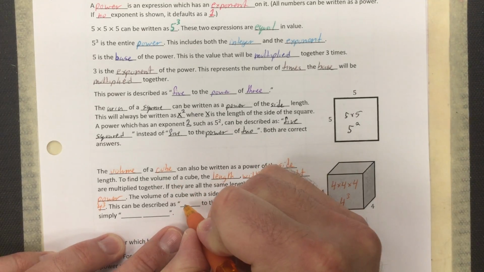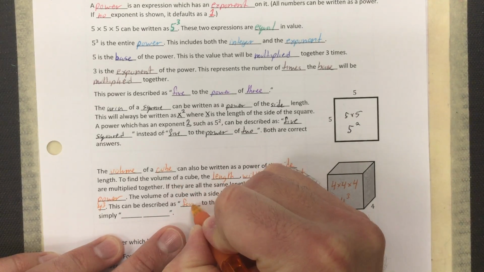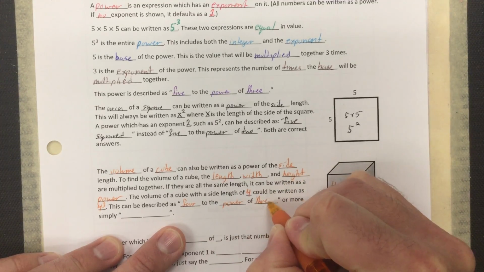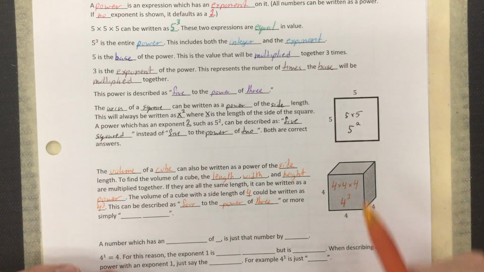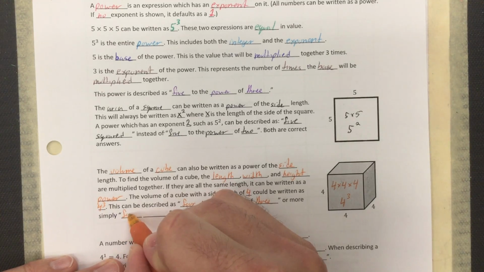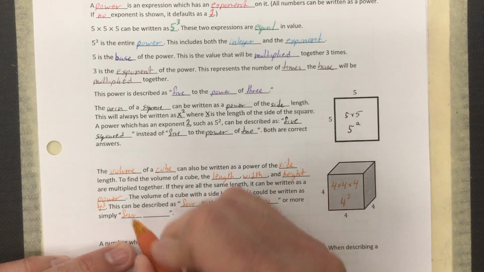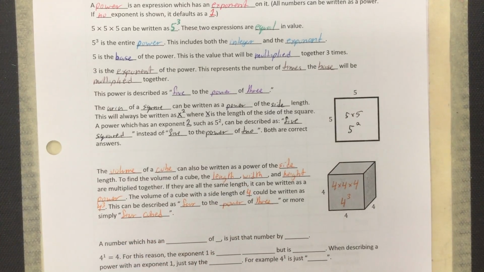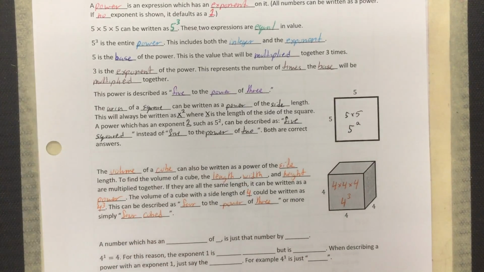Now, as mentioned, we can describe this as 4 to the power of 3, or more simply, this is 4, and now this is a cube, so we call it 4 cubed. Now, there are other ways of saying to the power 4, 5, 6, and so on, but we're really not going to worry about those.